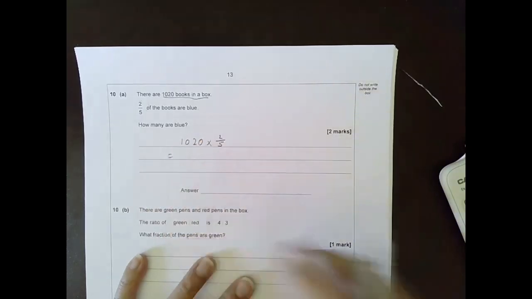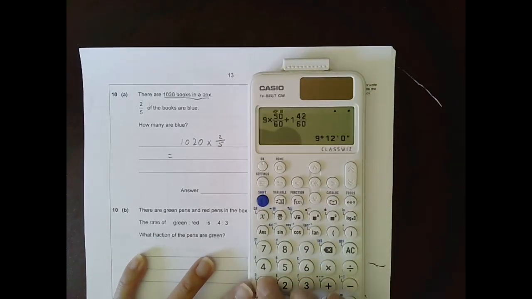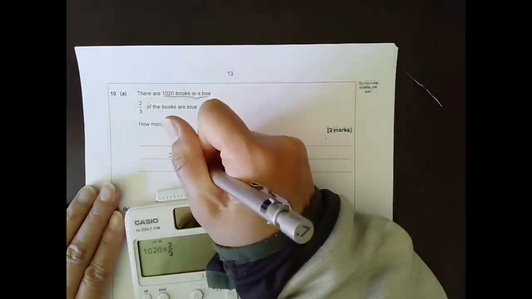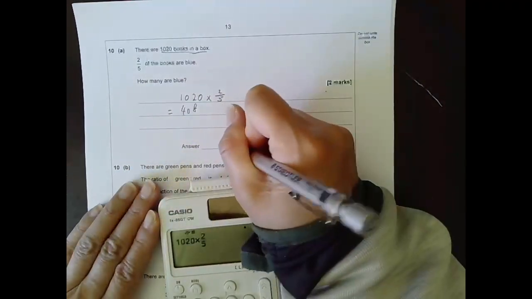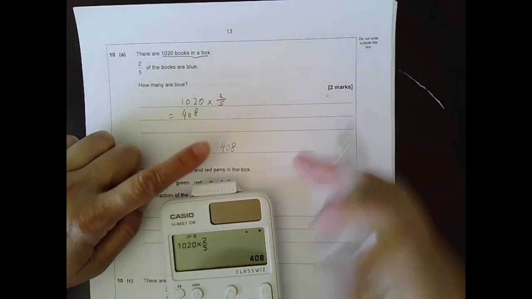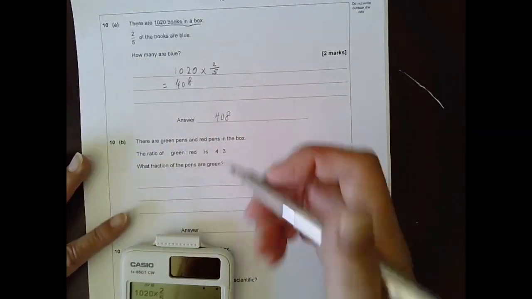Since this is a calculator paper, love my calculator. So we will have 1020 times 2 over 5. So easy. There will be 408 blue books in there. All right, let me write that down. 408. Although I write the answer here, I like to write it again there just to help the examiner see my answer.